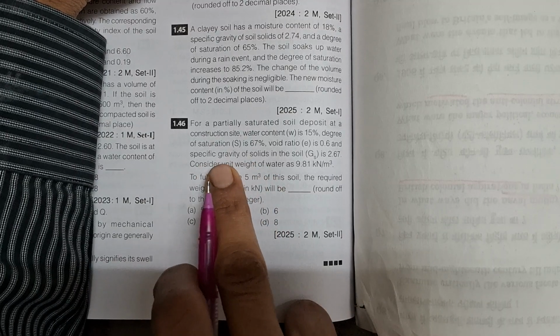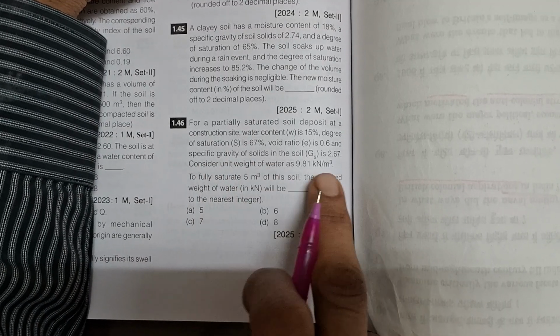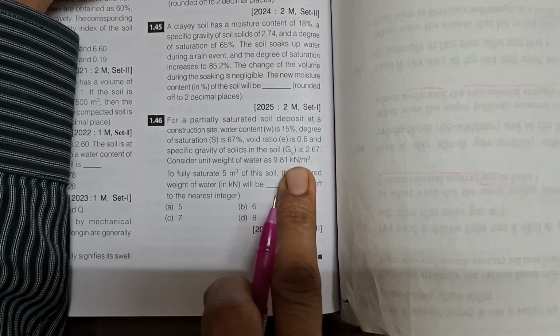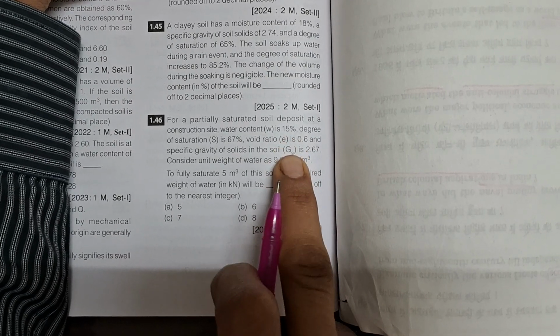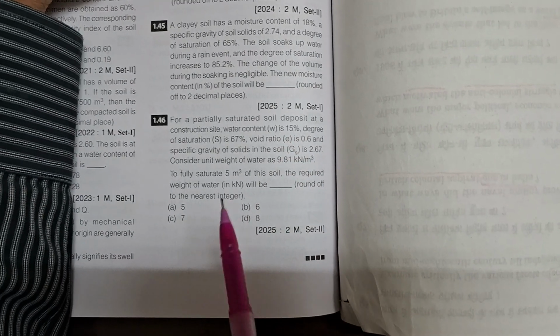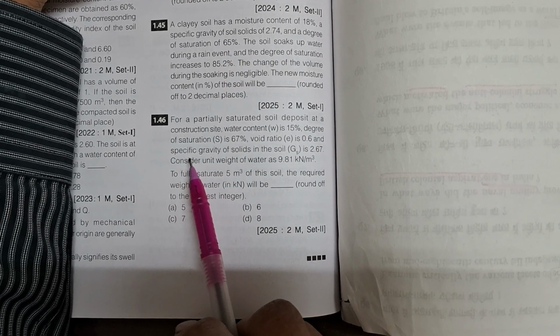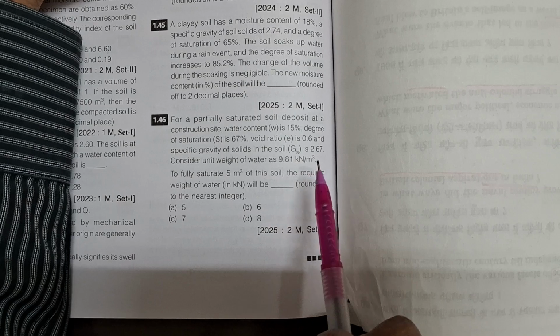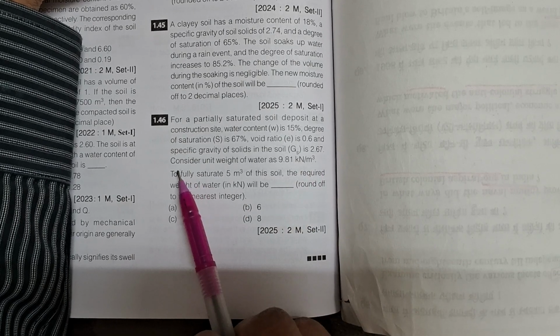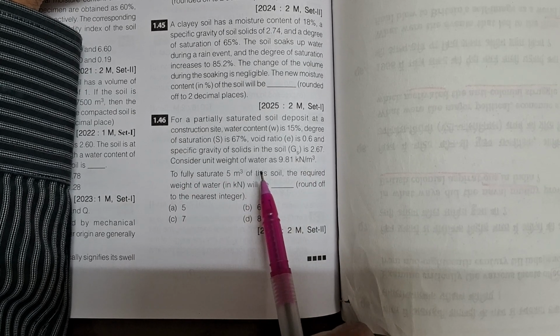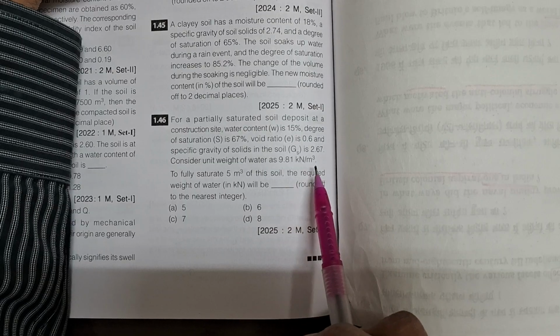It is given that specific gravity of solids, so that's why they have written notation Gs. Even if they are not giving the notation, we have to read carefully that they have given specific gravity of soil solids. So that is 2.67. Fortunately, they have given unit weight of water, that is 9.81 kilonewton per meter cube.